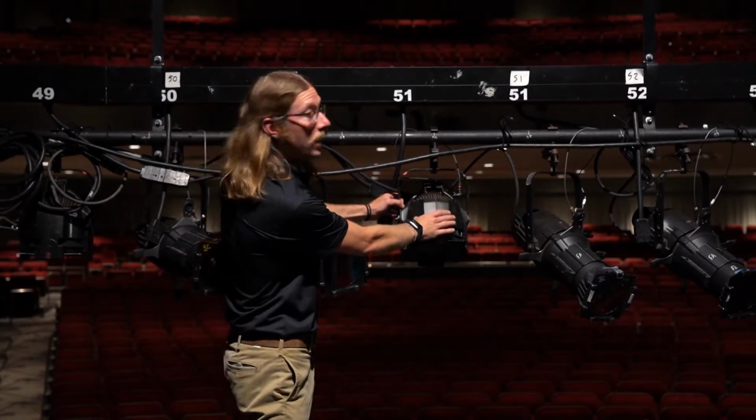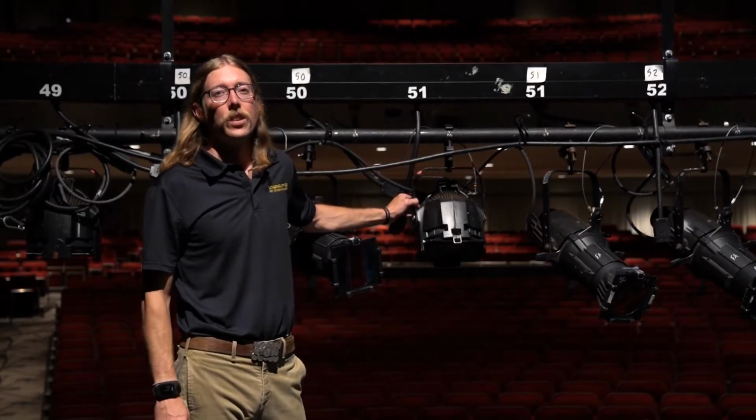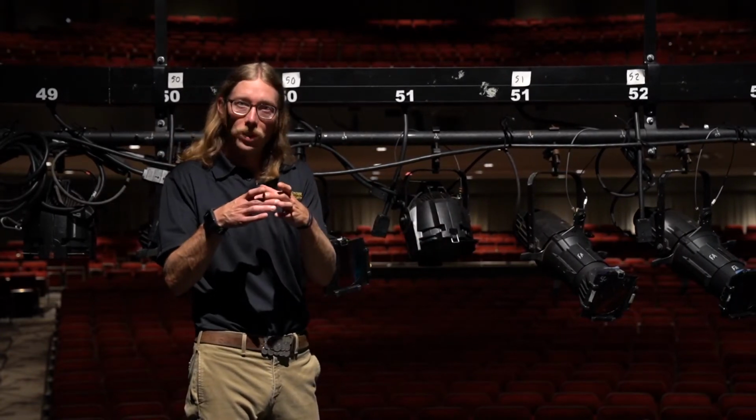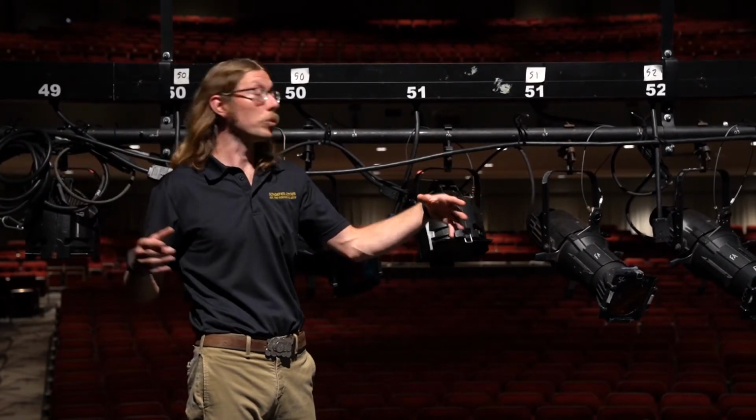Inside of the housing, there is a lens that we can switch out, and if you switch out the lenses, you can get different sizes of pools of light. So we have very narrow ones that make a very small pool, or we have wide ones that make a much wider pool of light.